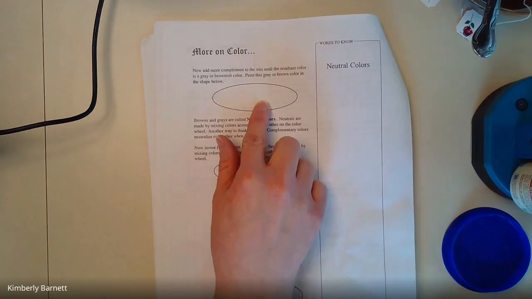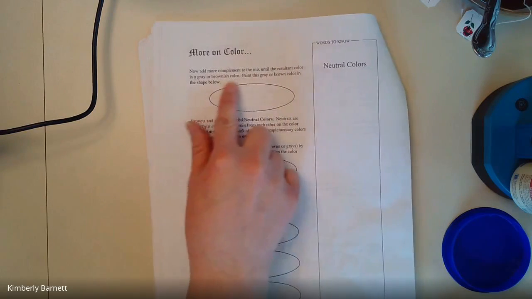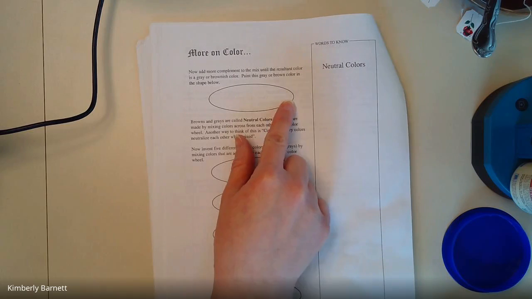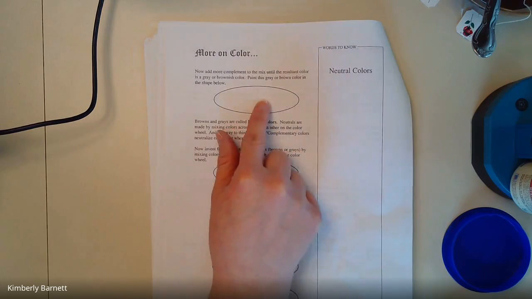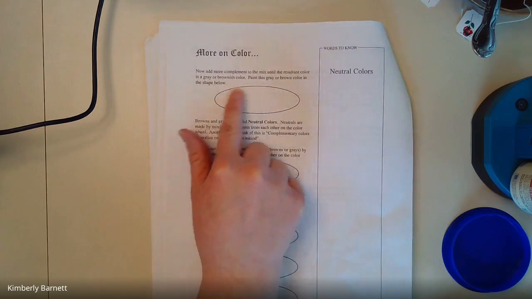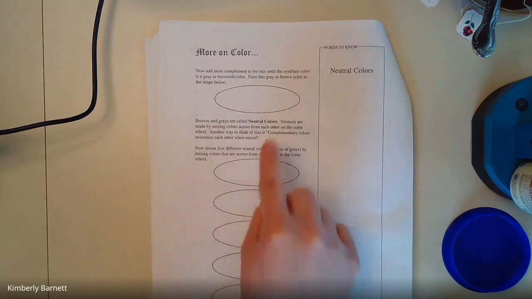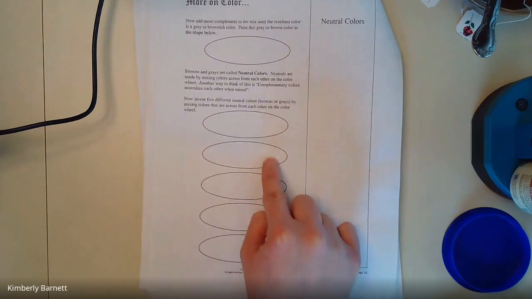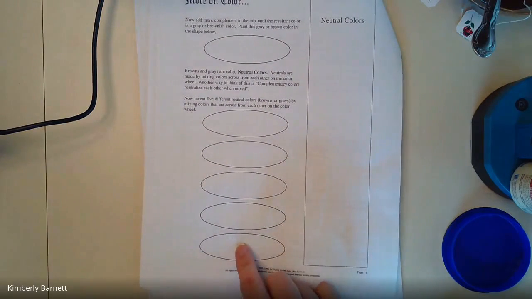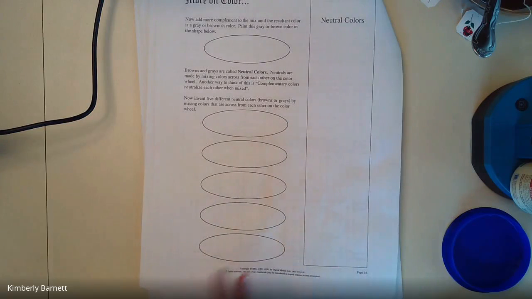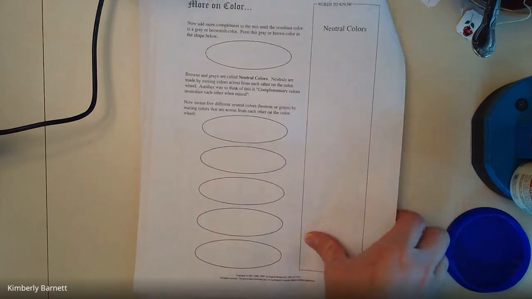So for those of you with color media, you would first choose one color. You're going to mix some of the complement into it, and you want to reach a neutral color, and then you're just going to continue that same practice 5 more times to see what kind of neutrals your different complementary mixes create, okay?